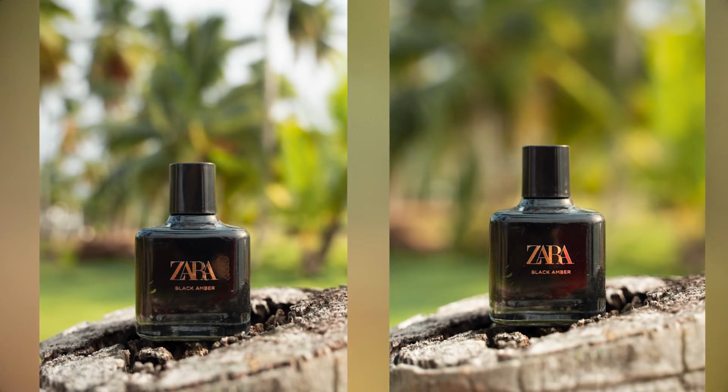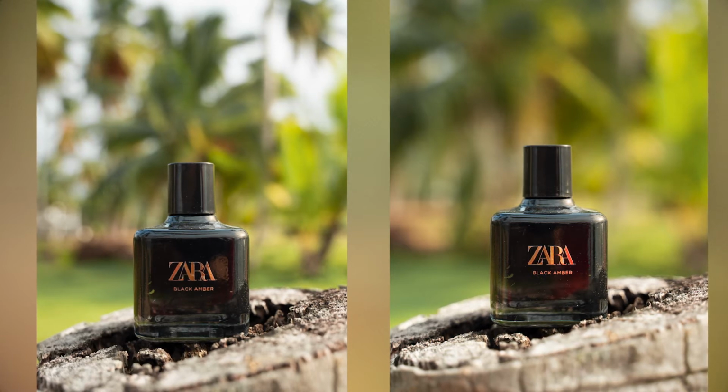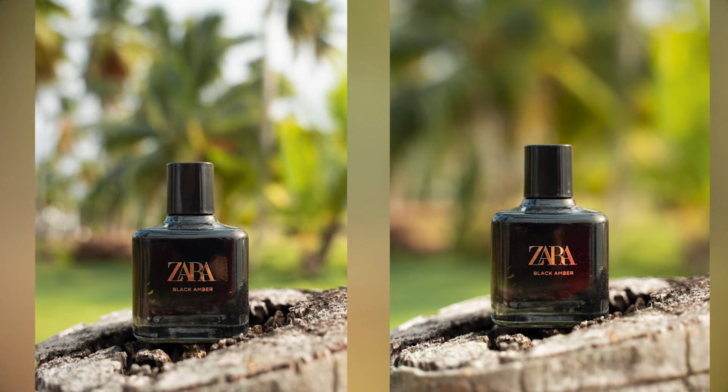The background is a bit more zoomed out, and I would really love to hear in the comments which photo do you prefer? Do you prefer a product photo with a focal length of 28mm or 70mm on this occasion?